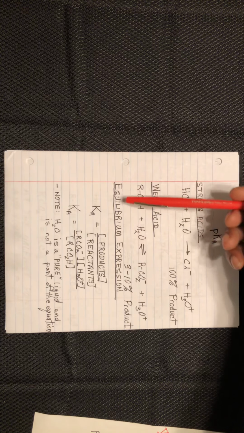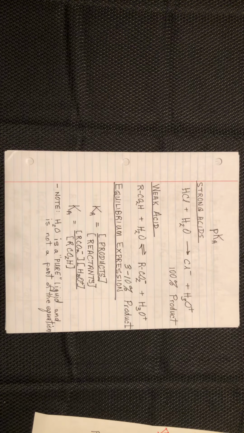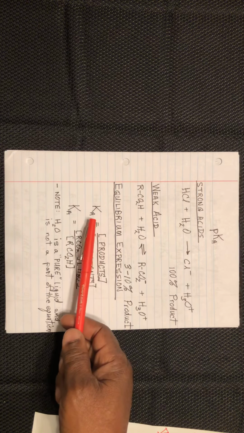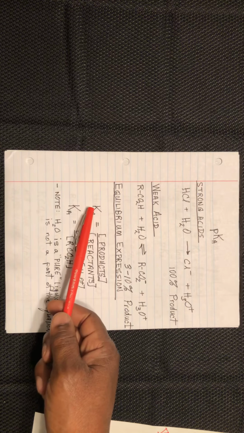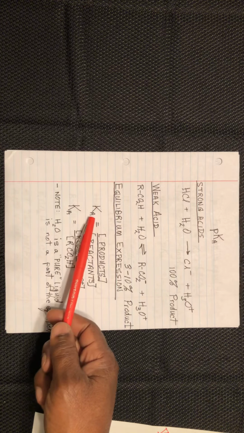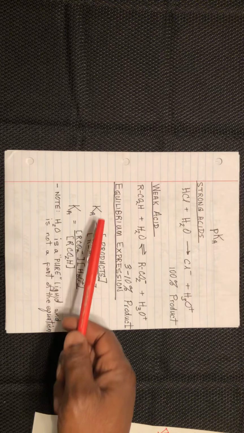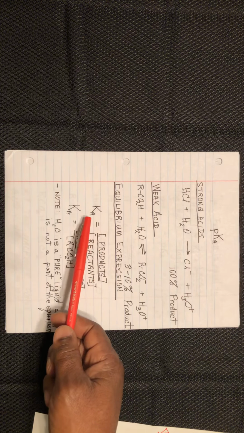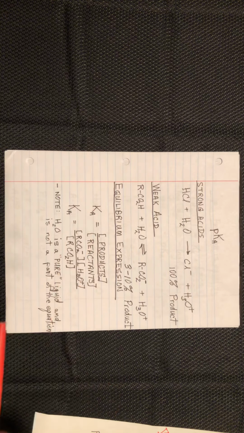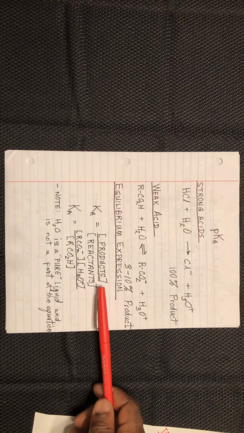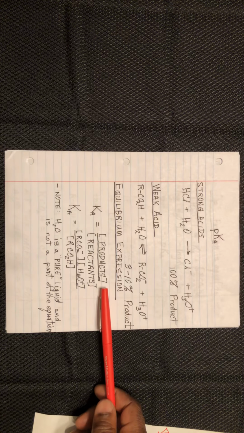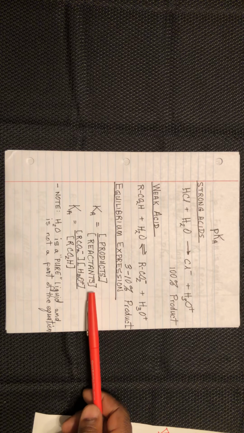And we have what we call an equilibrium expression. In the equilibrium expression, we can say that K is called Ka, because this is the acidity equilibrium constant. So it's the K constant, but it's an acidity K constant, so we call it Ka. And it's simply just a molarity ratio of products over reactants.